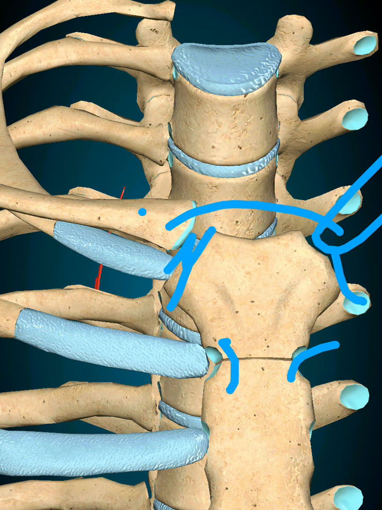So this is a complete facet, but the manubrium sterni has a demi facet, the lower demi facet. Together with the upper demi facet of the body of the sternum, at the sternal angle, that full facet articulates with the costal cartilage of the first rib.